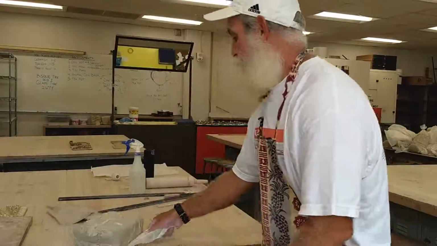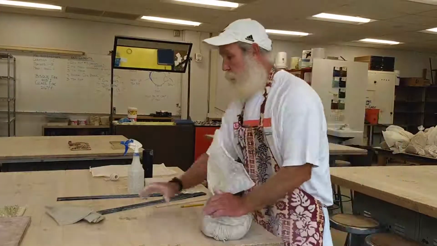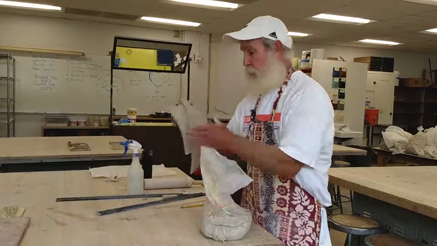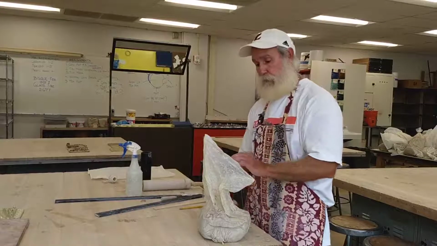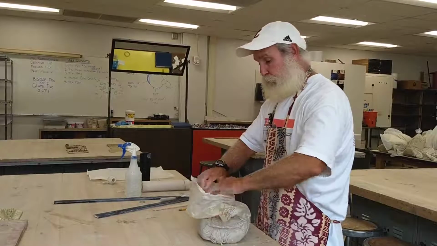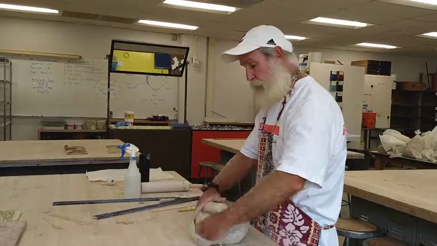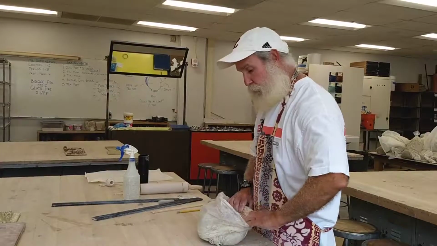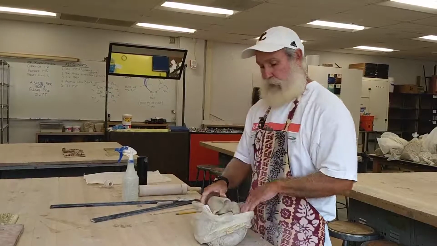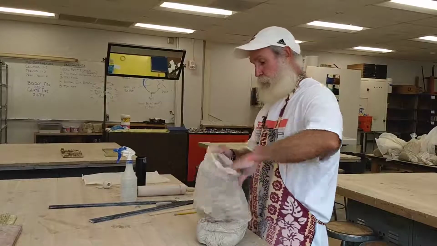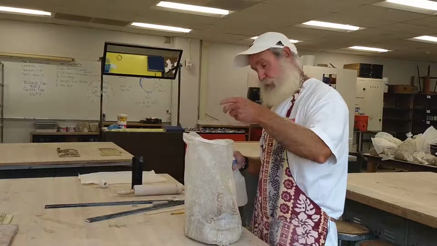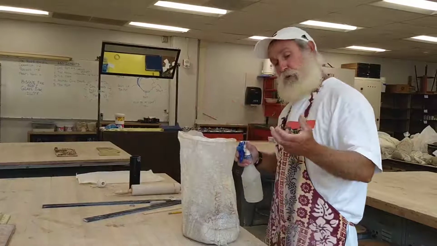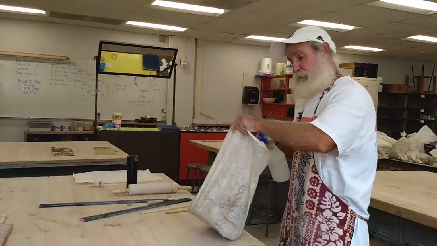This leftover slab, you'll just squish back up and put into your bag. If you want to wedge it first, you can. If not, you can just throw it right back into your bag, set it on top, pull the plastic up, take your spray bottle or get a sponge with some water, or again, get some water on your hand and just flick it down in there.